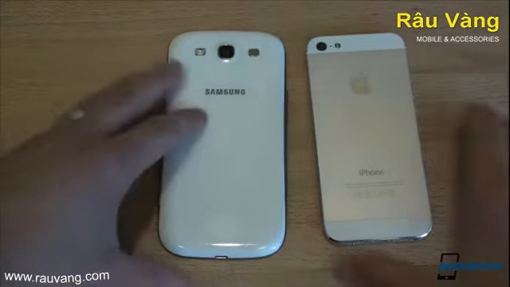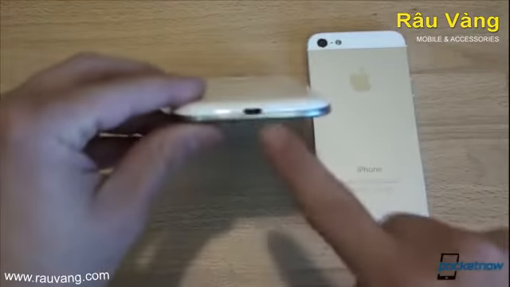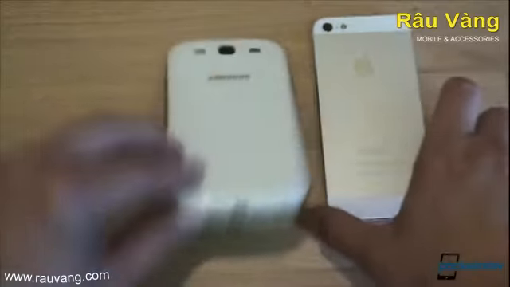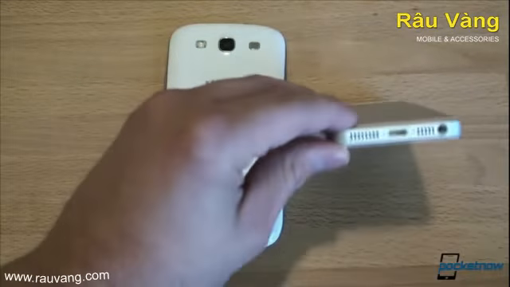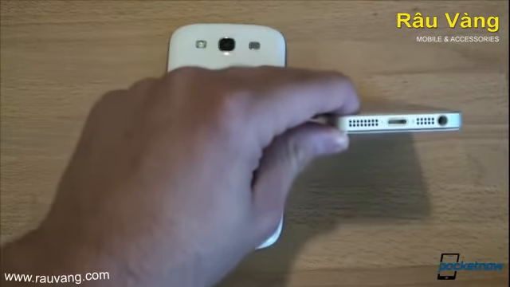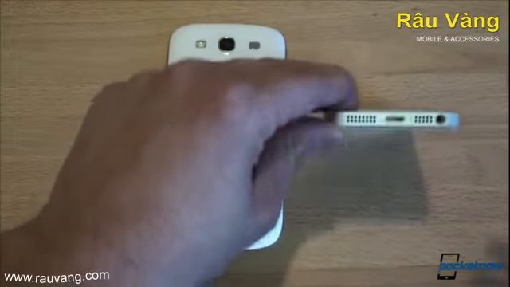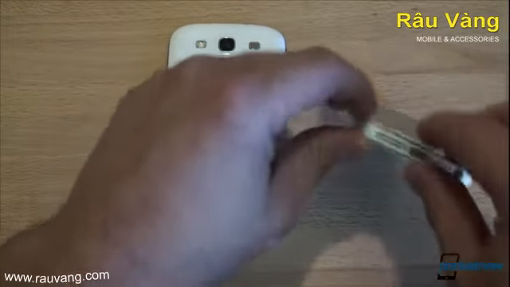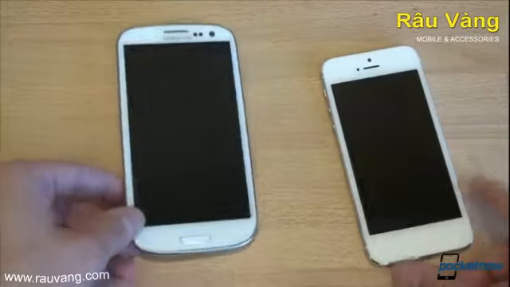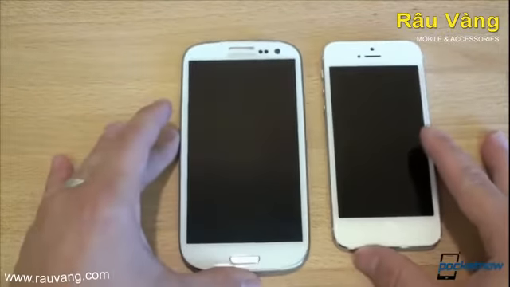So far, so good. And on the bottom, Samsung went with the standard micro USB, which is nice, and Apple went with their own proprietary port called Lightning. So your accessories won't work with that, but they will work with the Galaxy S3. That's just the way things are.